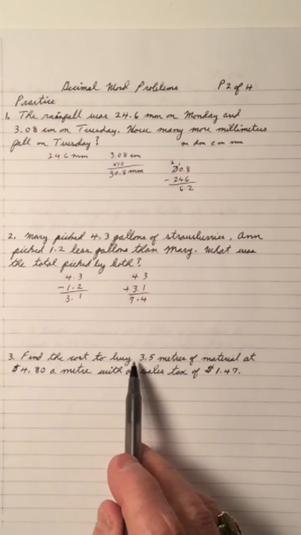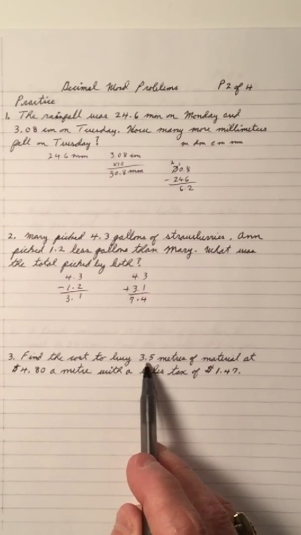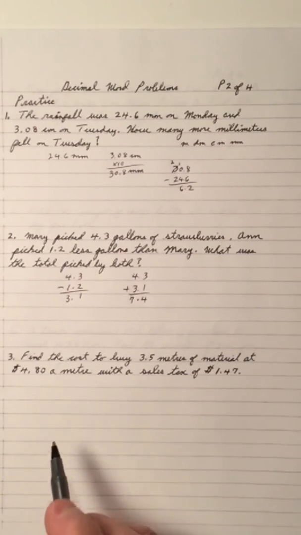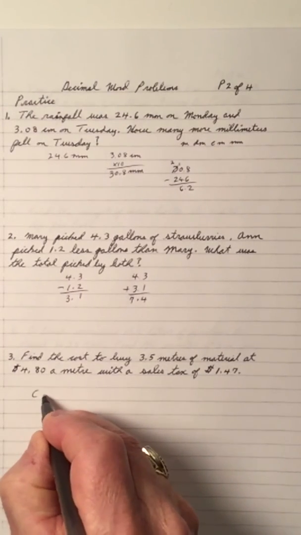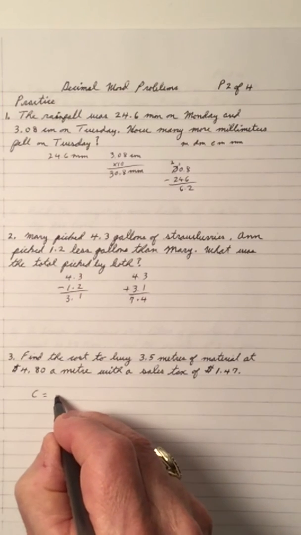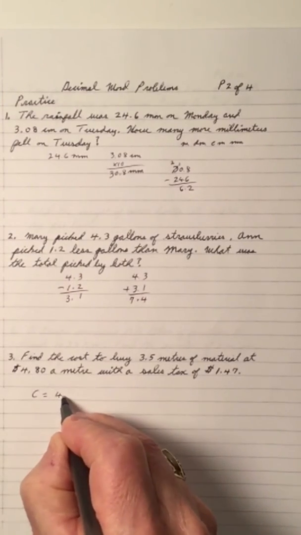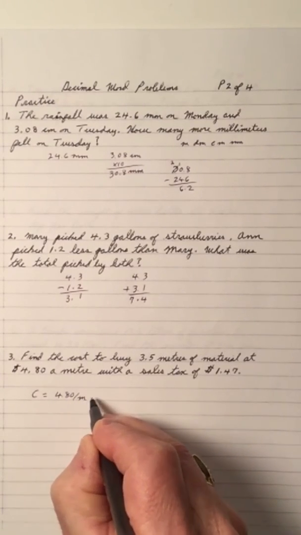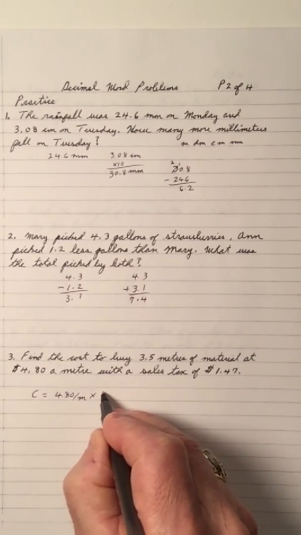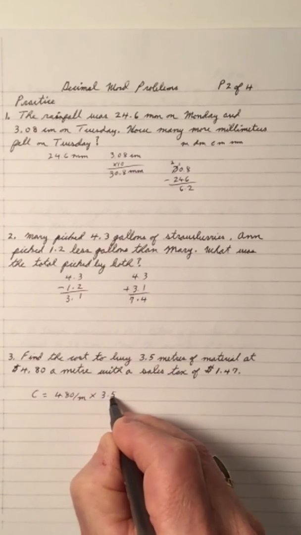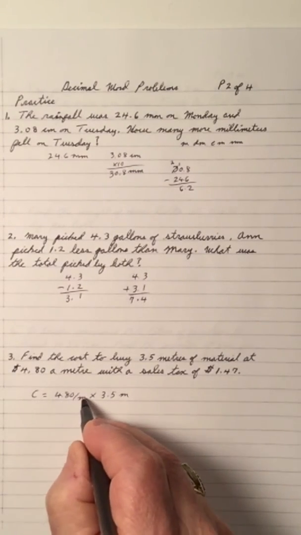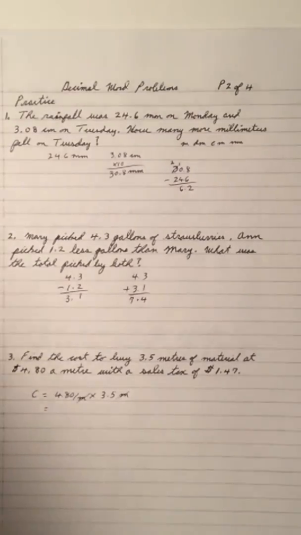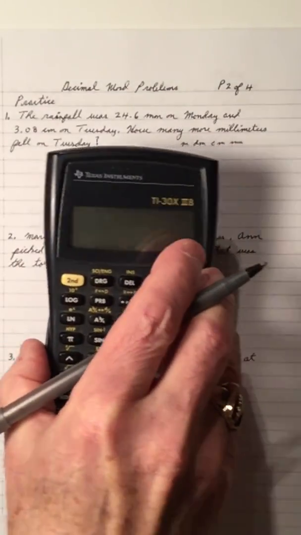Find the cost to buy 3.5 meters of material at $4.80 a meter. So the cost, C, would be the $4.80 per meter times the number of meters, which is 3.5. Notice that the meters cancel out and I'll get the price. So we use our calculator to work this out.